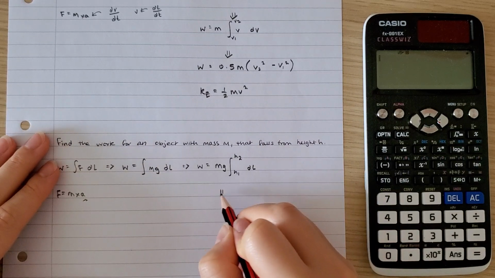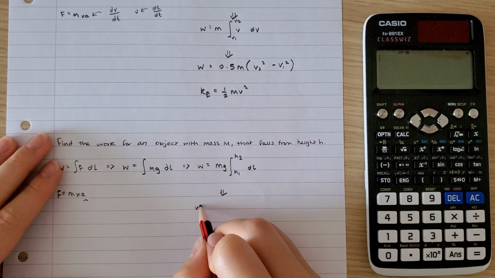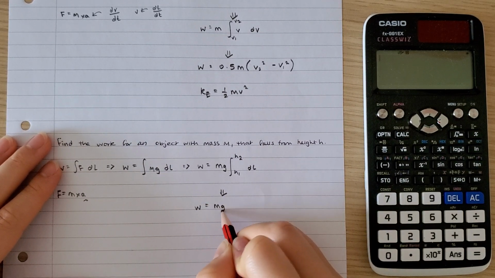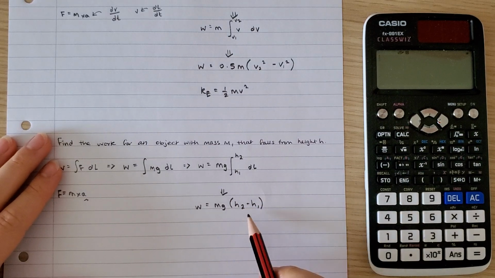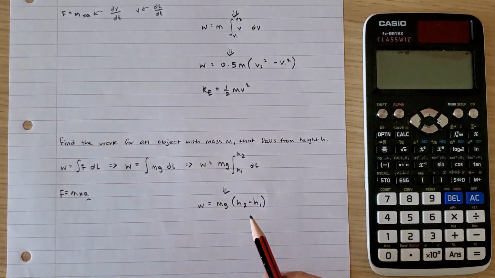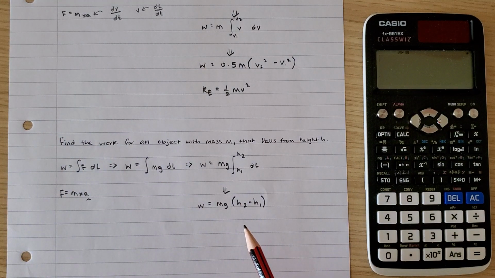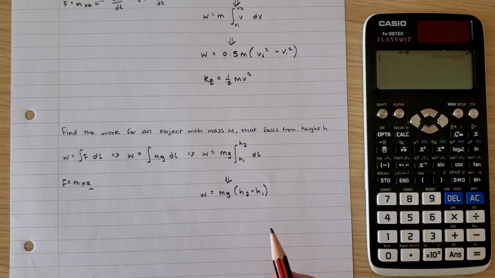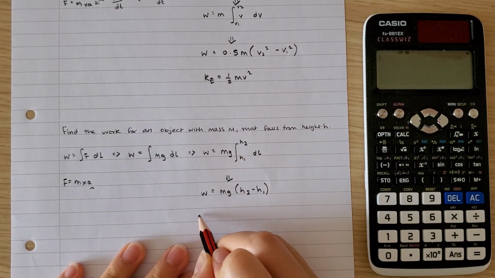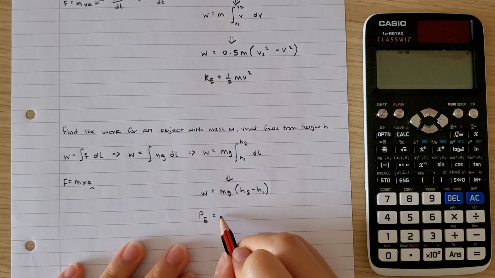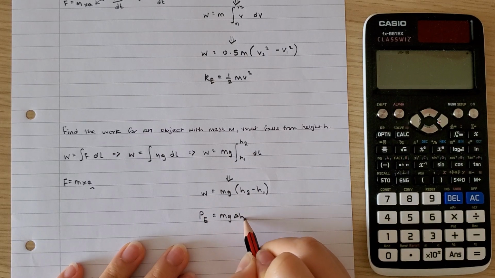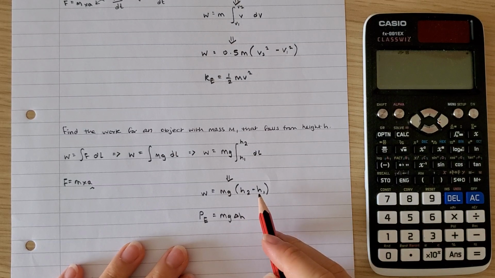So doing the integral would equal mg times the difference from h2 to h1. So this is the change in potential energy of the system. So this can also be written as mg delta h, the change in height.